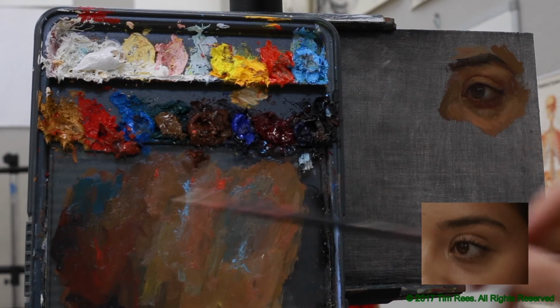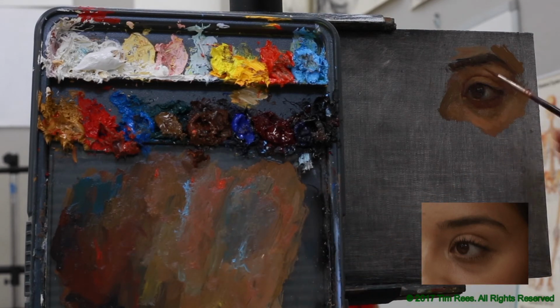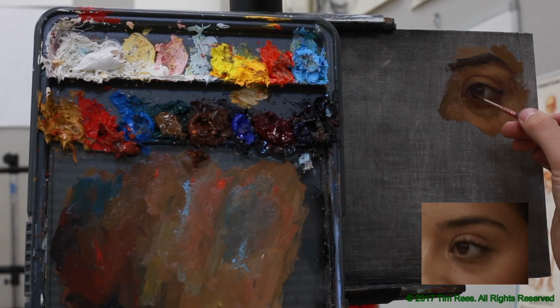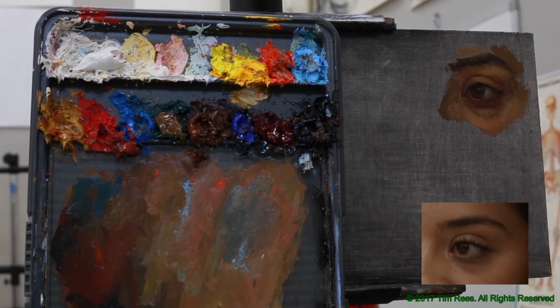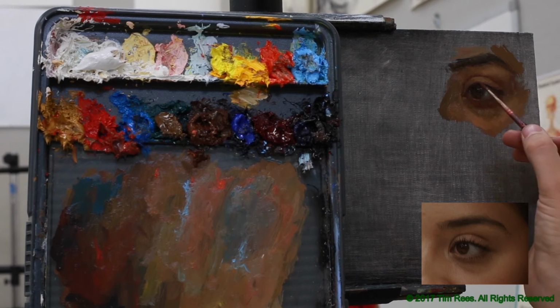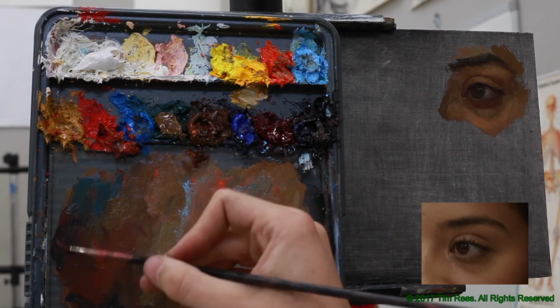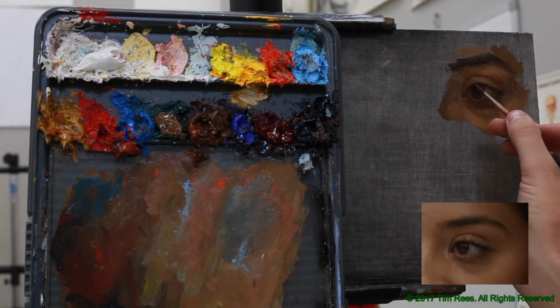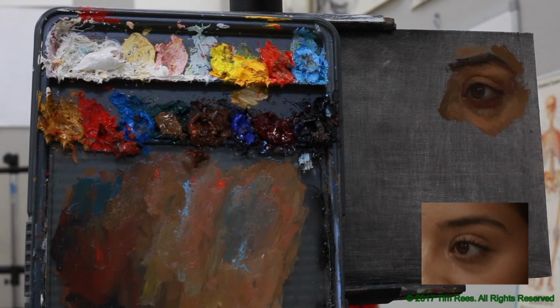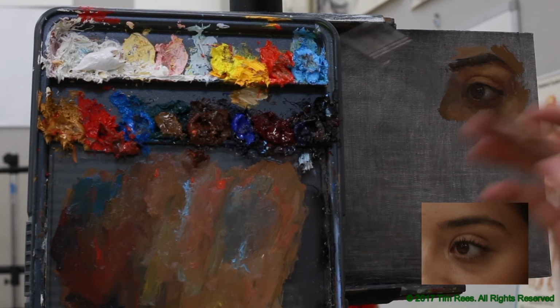I dipped into a color on the left there to paint the white of the eye, and it looked so light in relation to the dark around it that I'm probably going to have to knock that down a little bit. But it just goes to show you that you can get quite a bit of darkness in the white of the eye, or the gray of the eye, more aptly named.